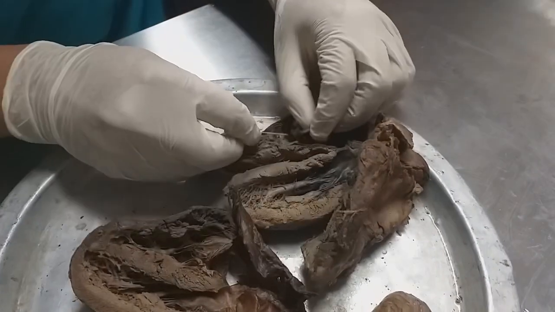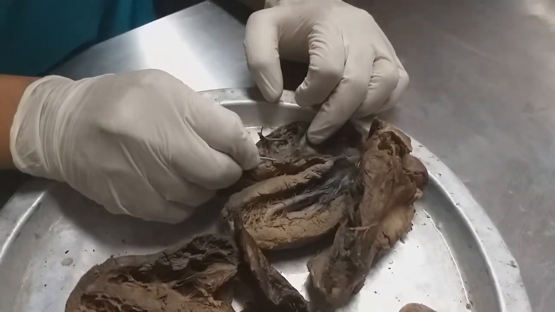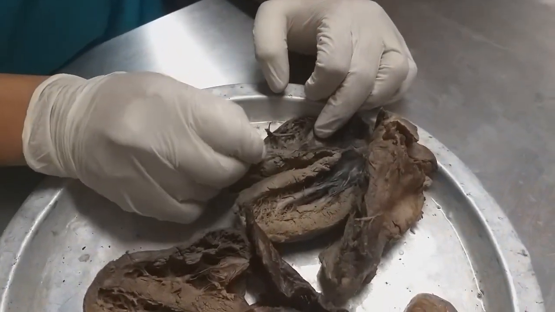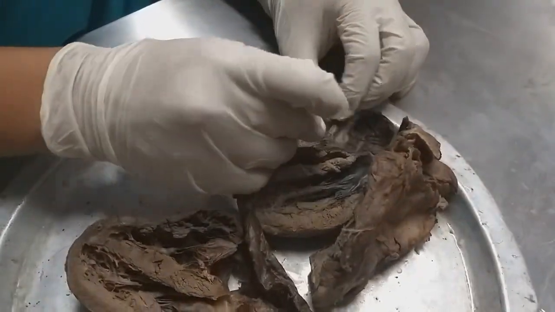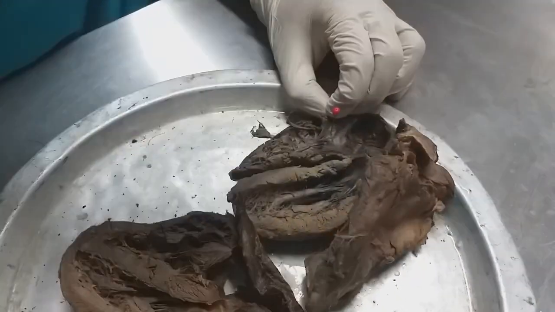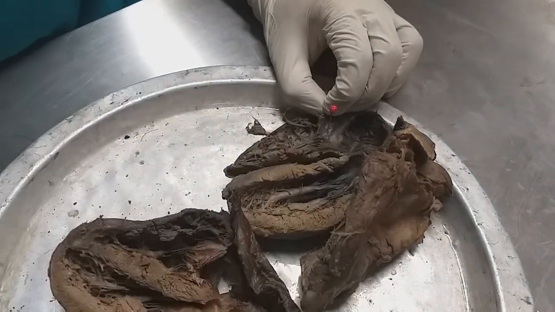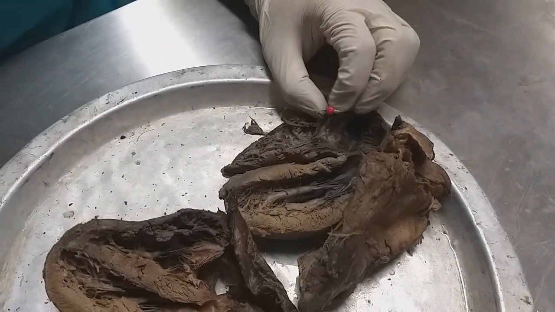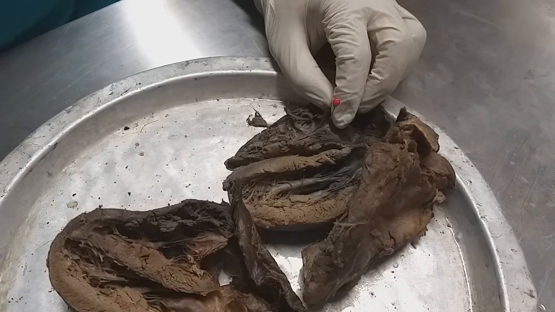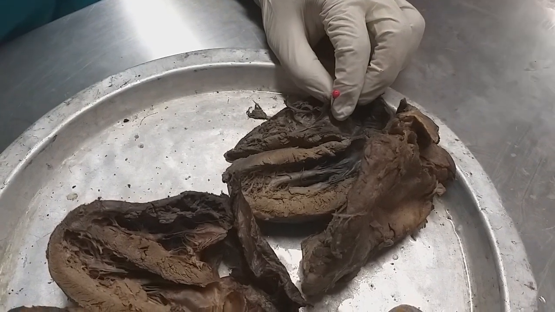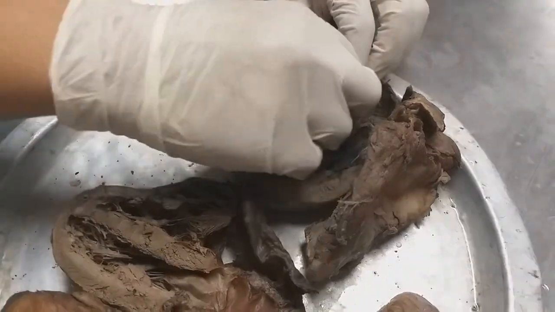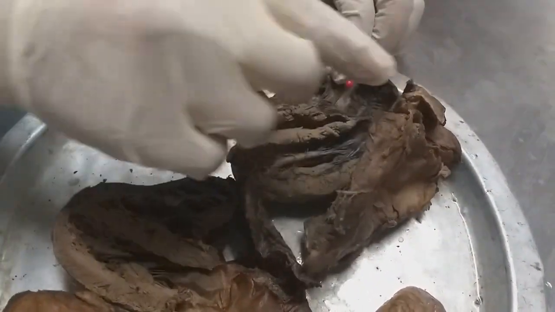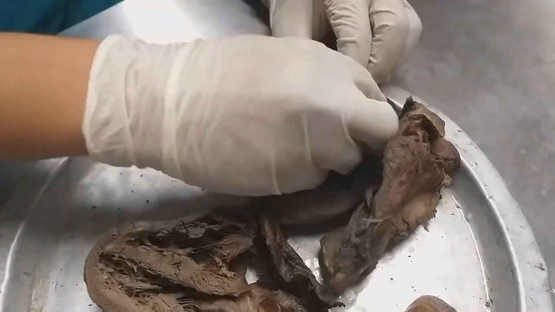Remember the demarcation: this is your posterior cusp. So this would be your septal, and this would be your anterior. So this would be your posterior and septal. So this would be your posterior cusp.